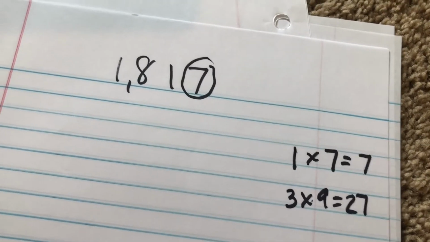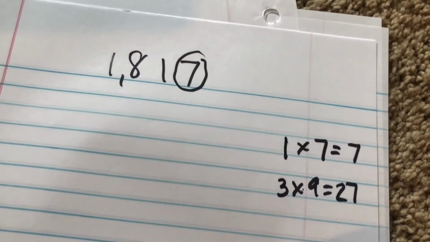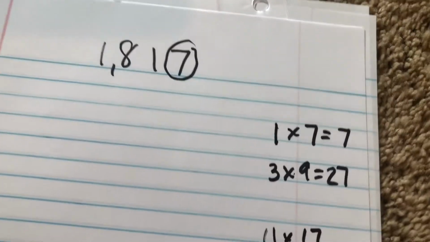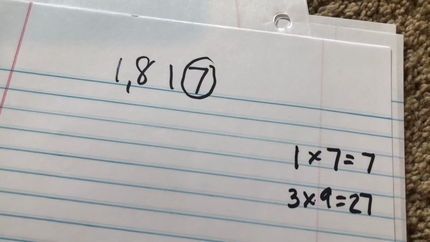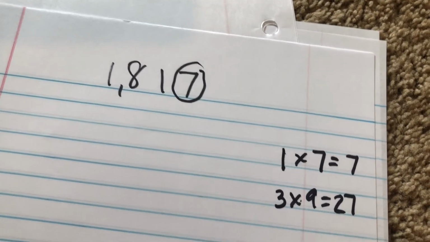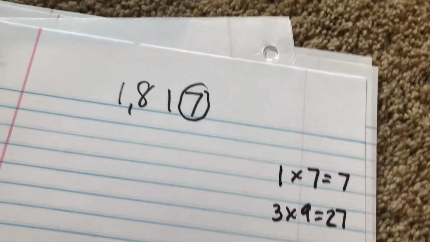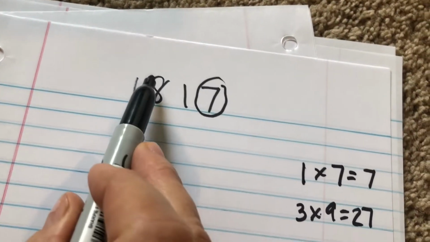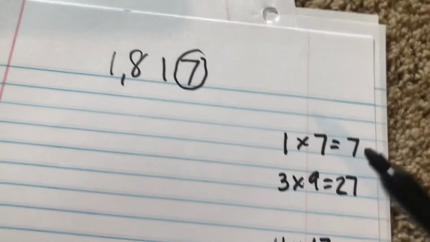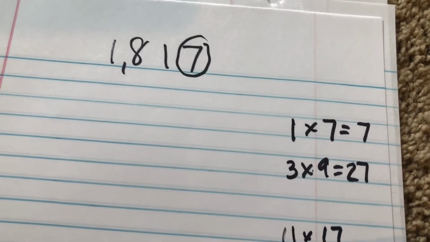21 is not a prime number, so I'm not going to use that one, but let's say 31 times, what's another prime number with 7? Well, you could do 31 times 17. You're going to have to try that out. You're going to have to try dividing this number by some of these primes to see what works.